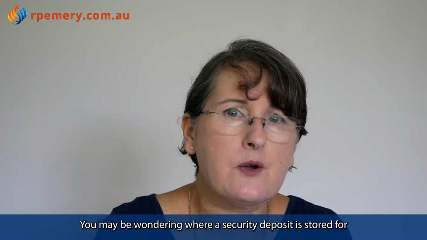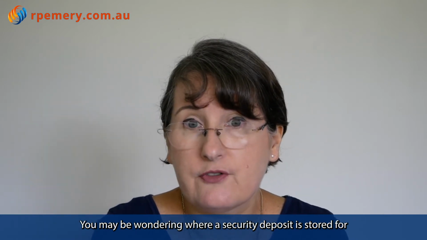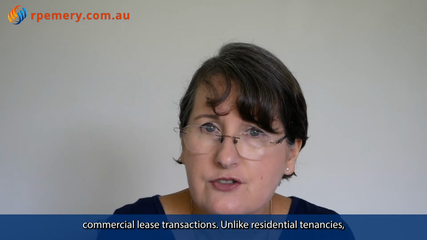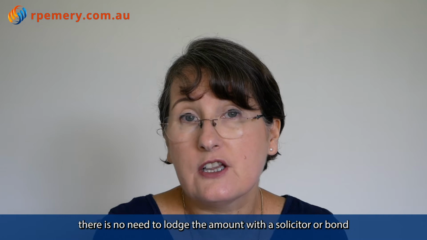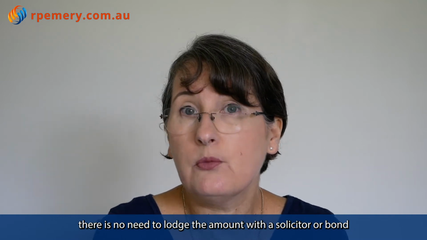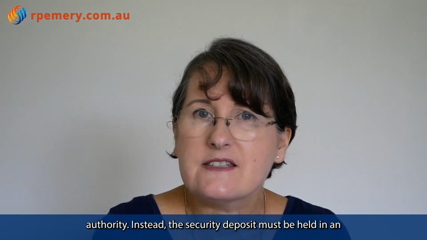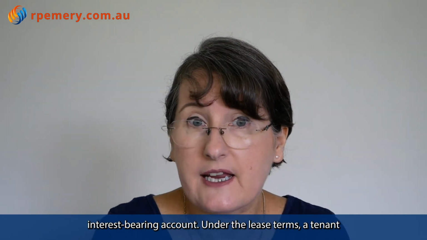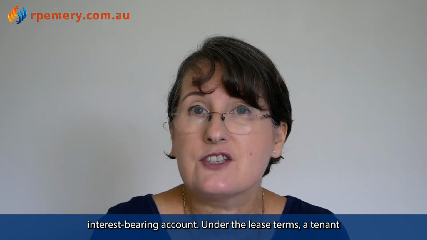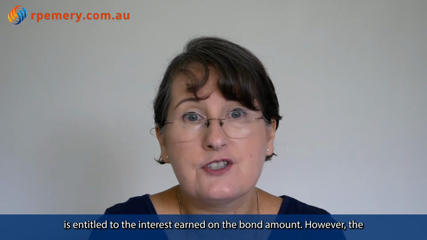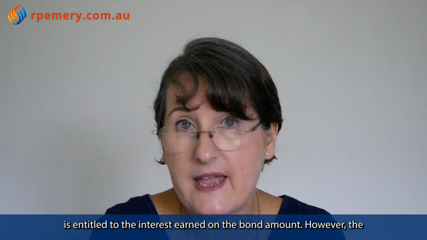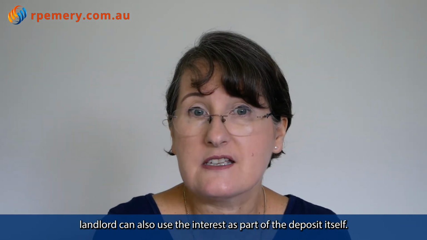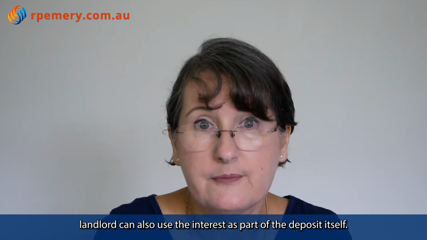You may be wondering where a security deposit is stored for commercial lease transactions. Unlike residential tenancies, there is no need to lodge the amount with a solicitor or bond authority. Instead, the security deposit must be held in an interest-bearing account. Under the lease terms, a tenant is entitled to the interest earned on the bond amount. However, the landlord can also use the interest as part of the deposit itself.